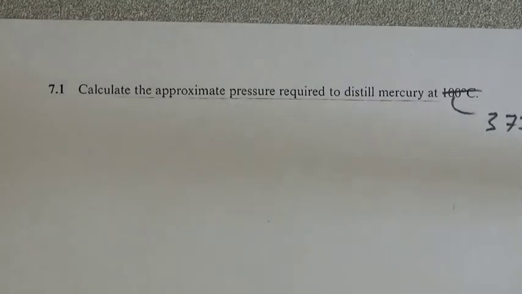Okay, so this is basically a problem in which we are going to be using the equilibrium pressure temperatures, which are in the appendix in the back of your book.